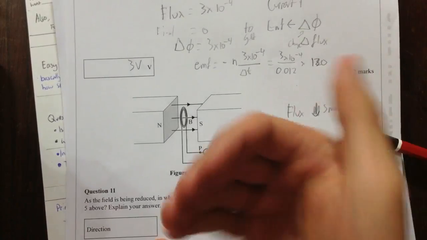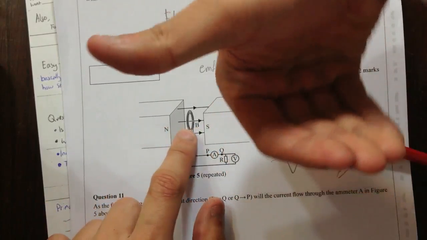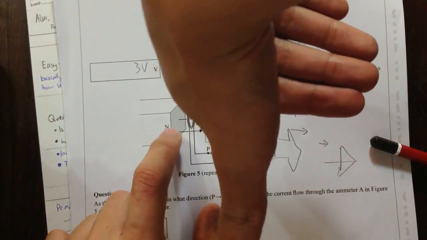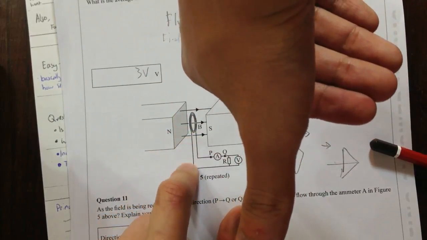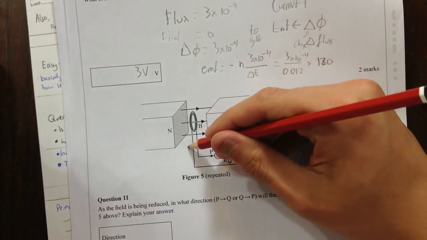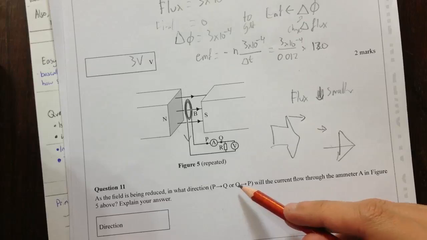And then to figure out the direction of the current, we just use the reverse right-hand rule. If the current is going that way, I put my fingers in that direction. Then I put my thumb around the loop, so I'm facing down. So now going to the right is the flux, and going down is the current. So the current should be going this way. It should be going from Q to P.